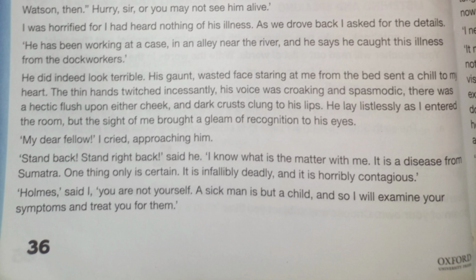His voice was croaking and spasmodic. Croaking basically means when you speak with a rough voice because you have a dry throat, and spasmodic basically means happening suddenly for a short period of time. So in short, you can say that his voice was very dry because he was not feeling well, and there was a hectic flush upon either cheek, that both his cheeks were unnaturally too red, and dark crust clung to his lips, that there was a dark crust, meaning dried blood or something, near his lips.